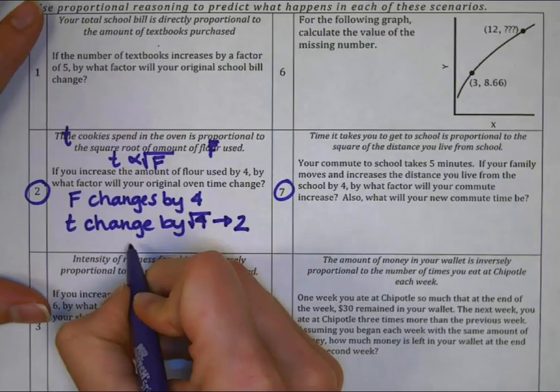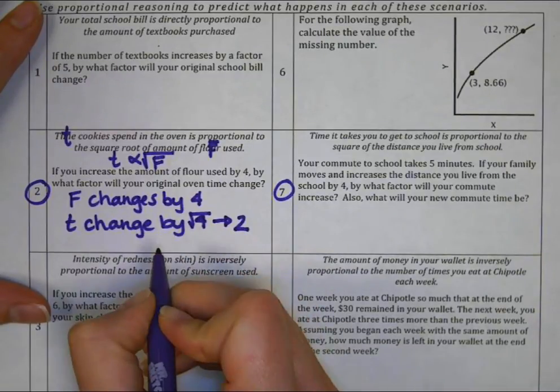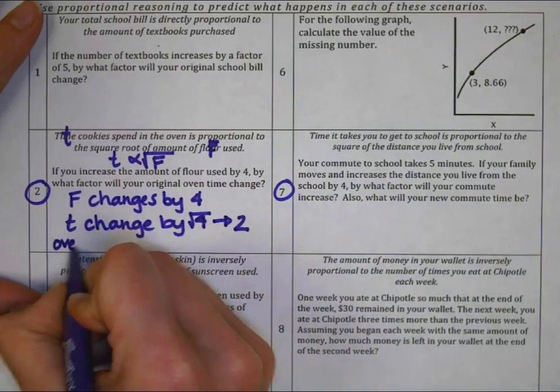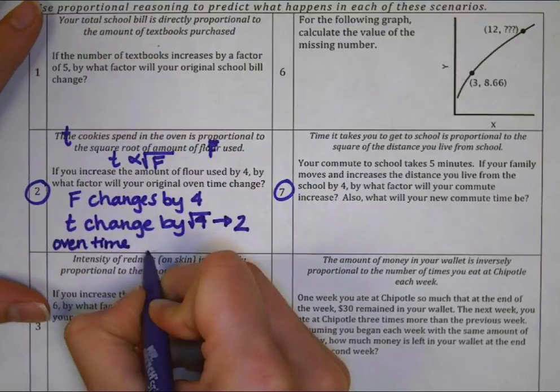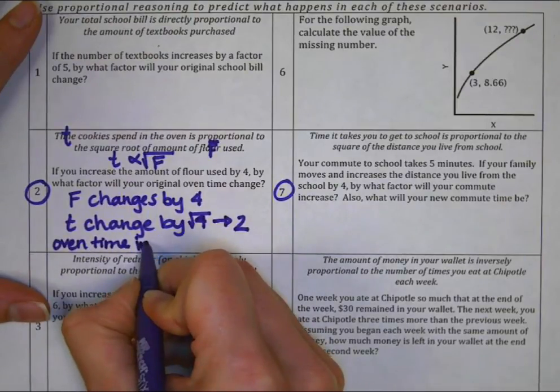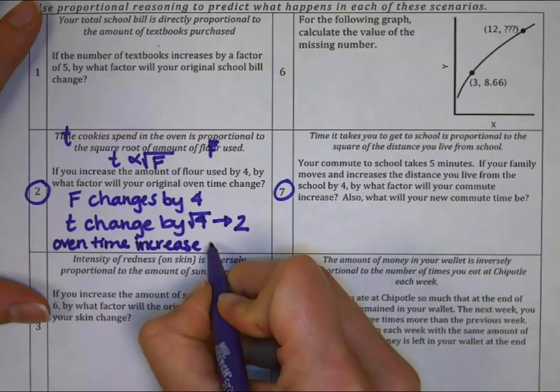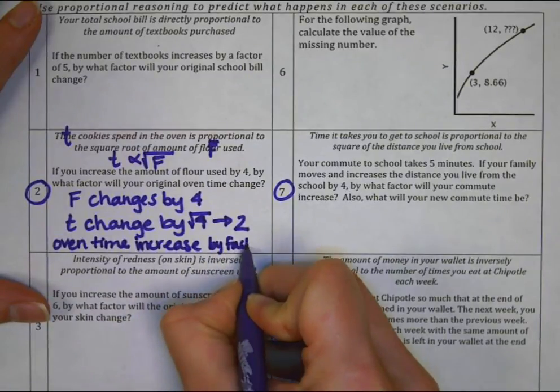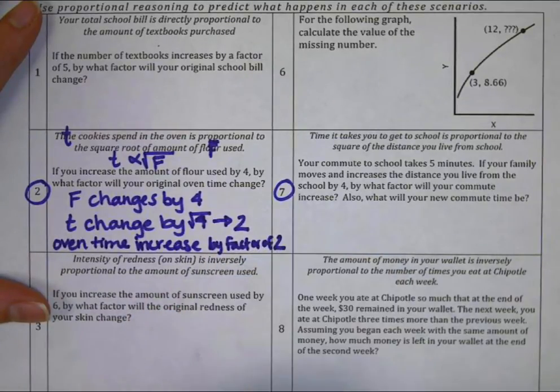So the answer is, let's see, oven time will increase by a factor of 2. Not too bad.